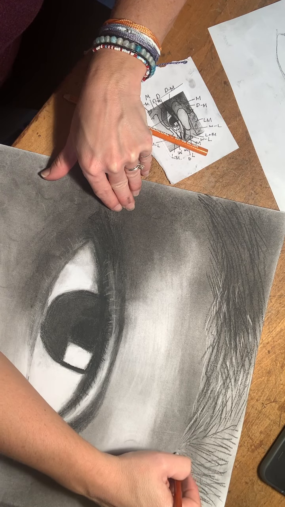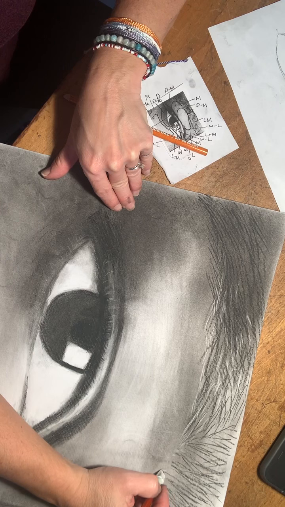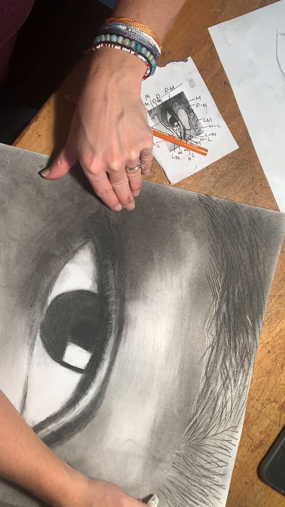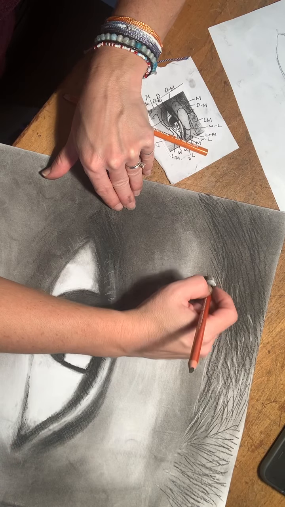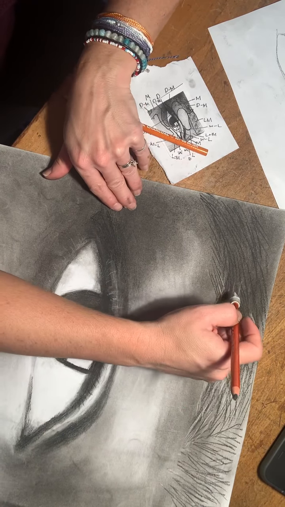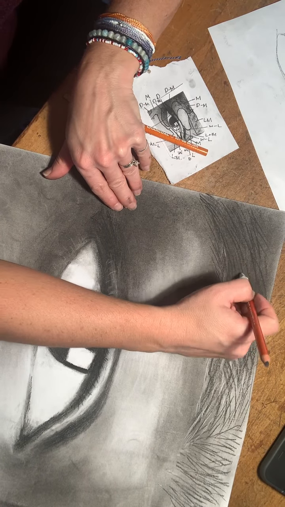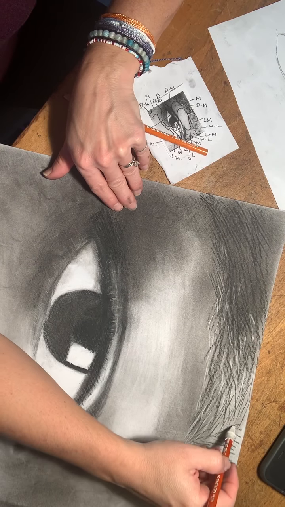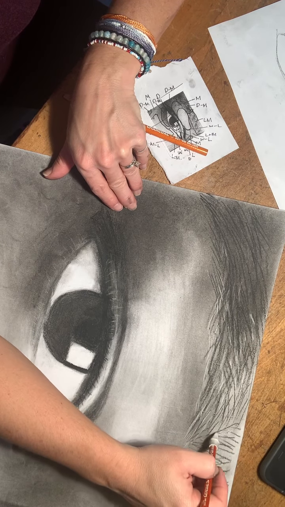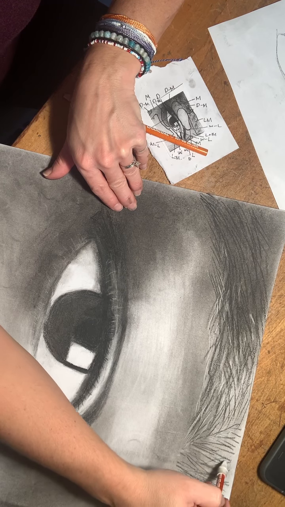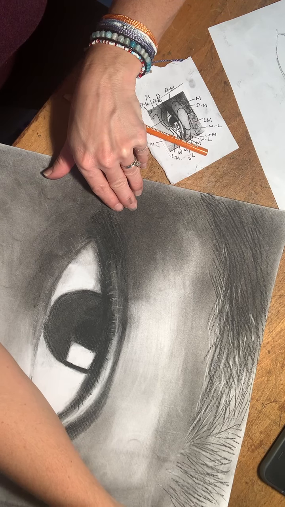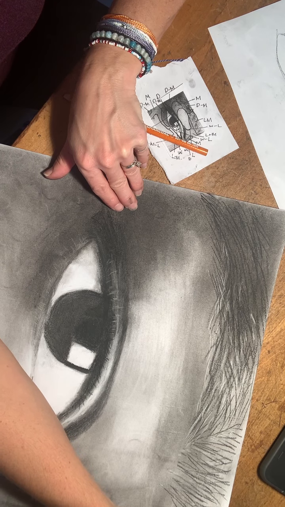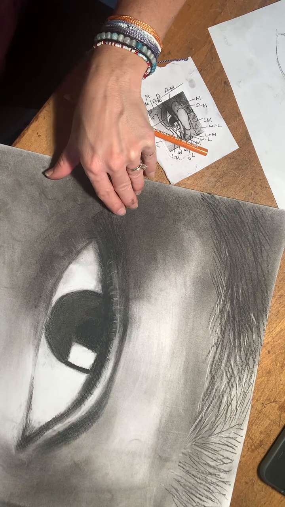I'm also, in some places where I can see a line is drawn on top, going to lightly touch over the top to erase out where that line was introduced into the drawing, because that is going to make it blend more. Blending is all about those transitions. And if the line is too harsh, it's going to appear harsh.